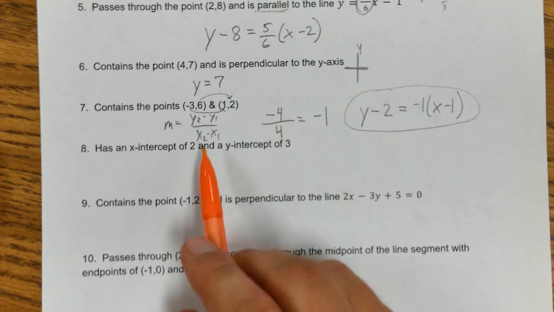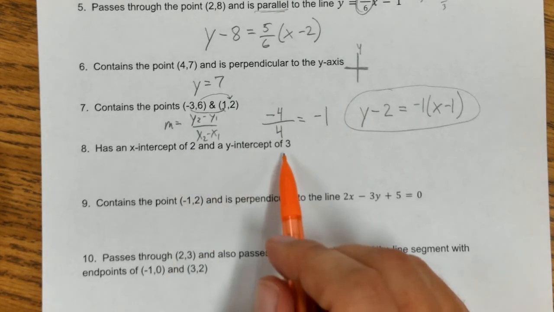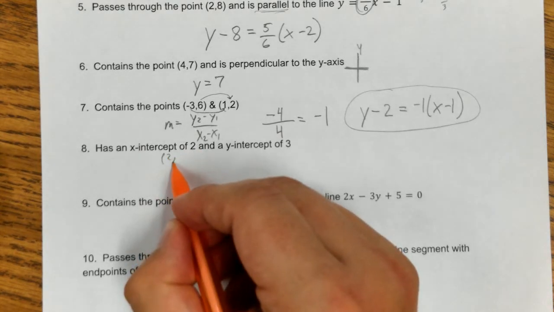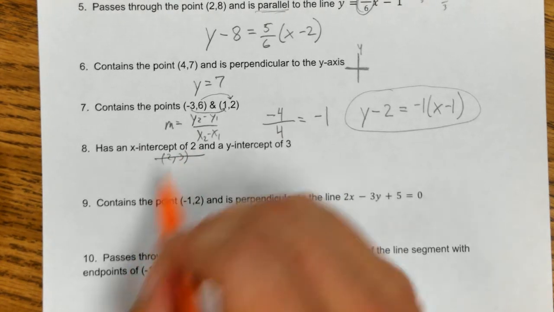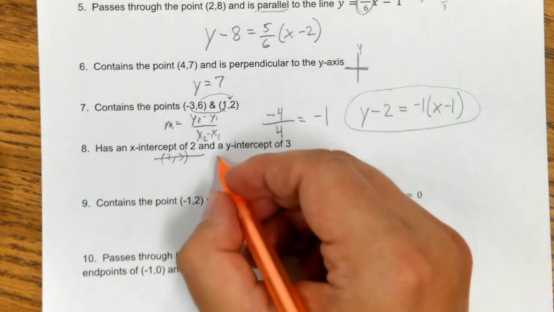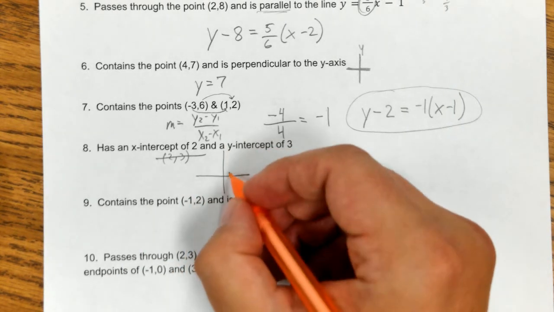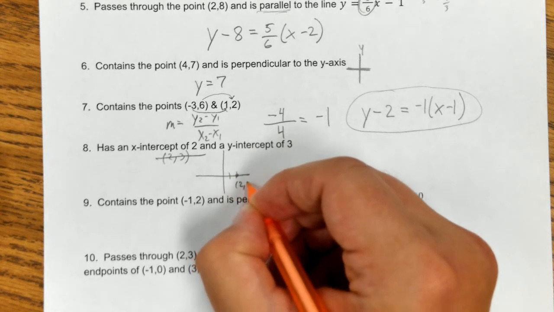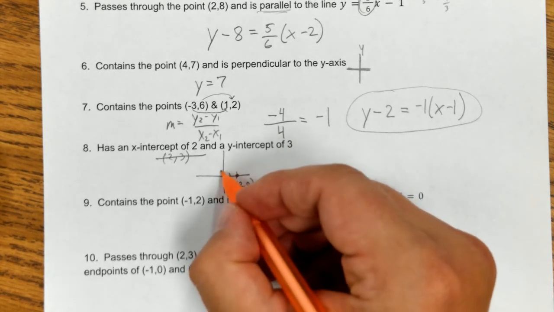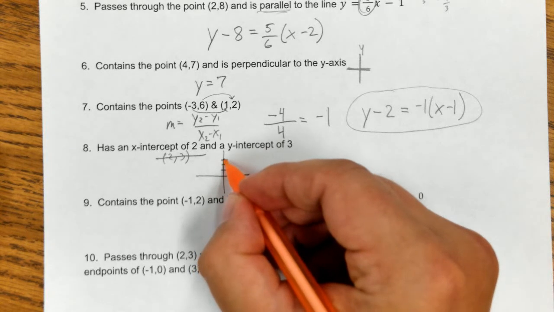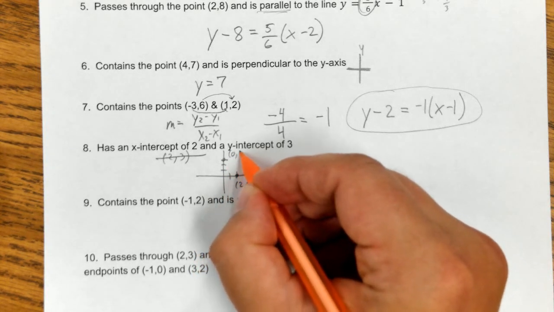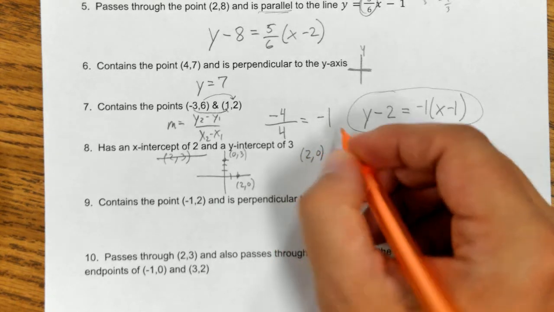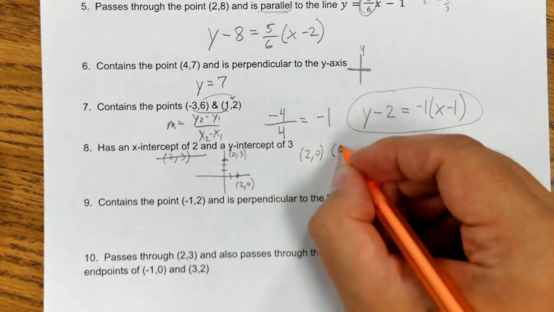An x-intercept of 2 and a y-intercept of 3. So now be careful with this. Some students like to think that it's the point 2, 3, and that is not the case. What you're really doing is, you have an x-intercept of 2, so you're at 2, 0, and a y-intercept of 3, so you're at the point 0, 3. So you're using those 2 points to find the equation of your line.